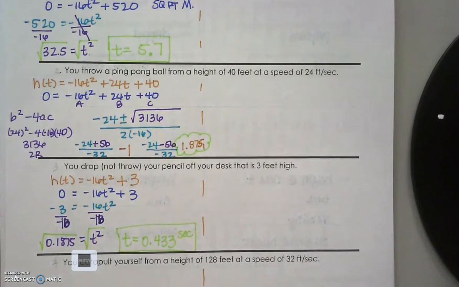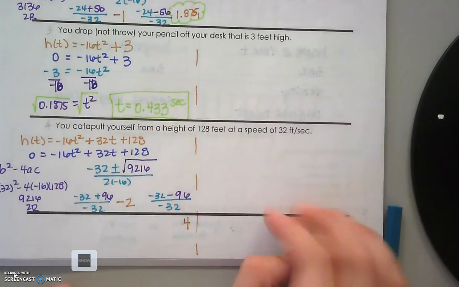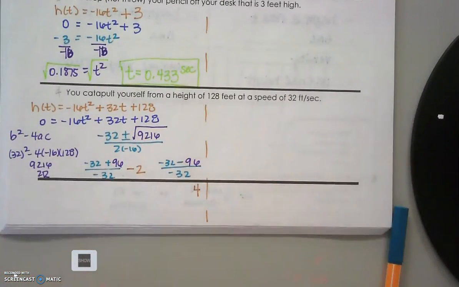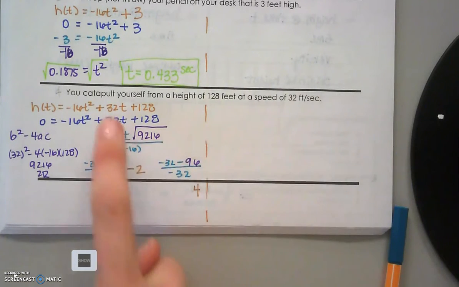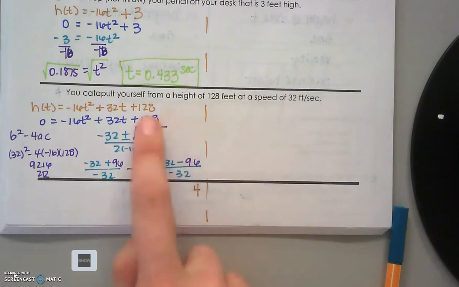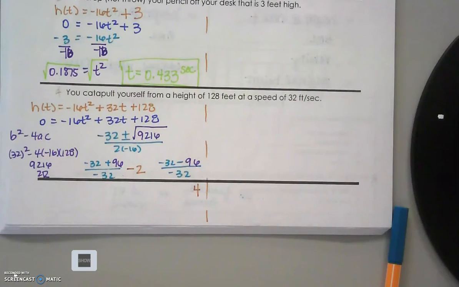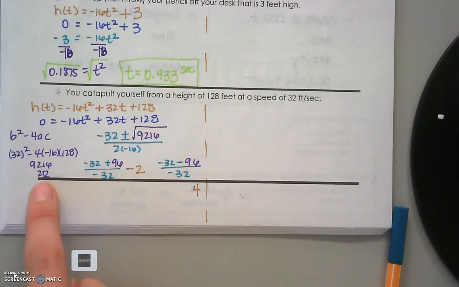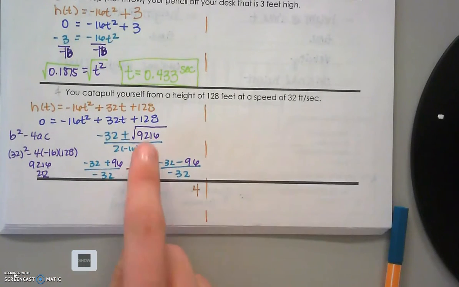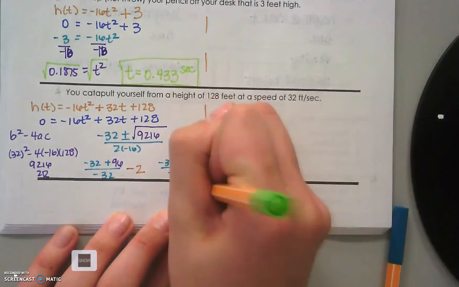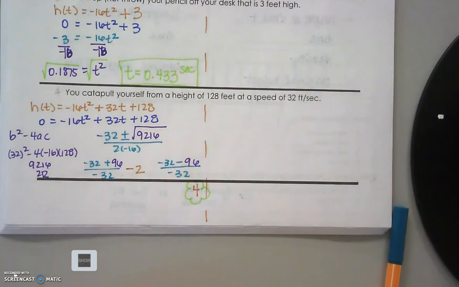Again, number 4 is just like number 2, so I'm going to challenge you to try this one by yourself. All right, let's check our work. Our velocity was 32, it should go in the middle. Our height's 128, that's going to be our C value. You get a positive discriminant to have 2 real solutions. If you check, that square root does in fact have a perfect square, it's 96. So when we solve that in our calculator, you should get 4. It should take 4 seconds for me to catapult myself and hit the ground.